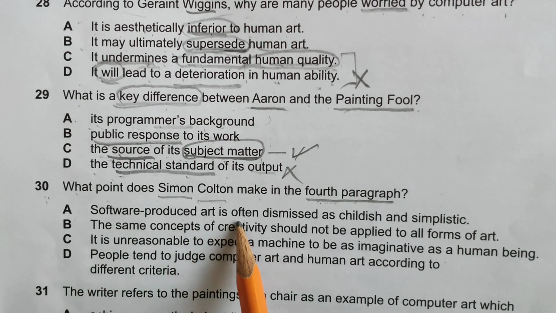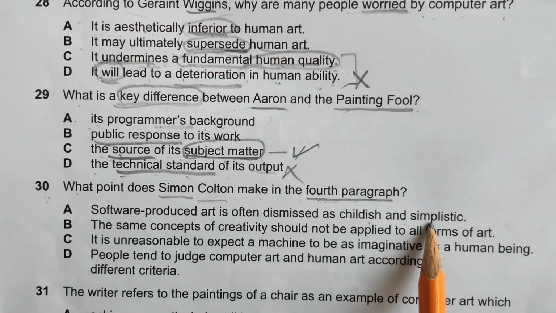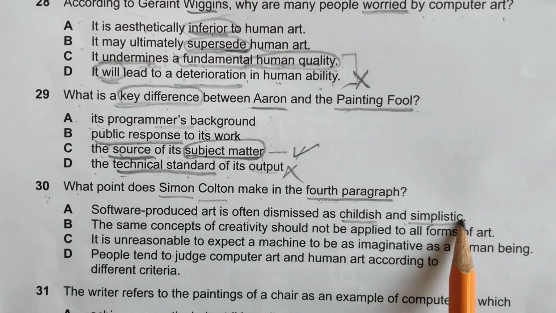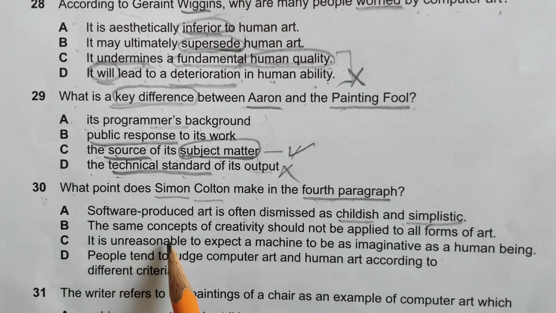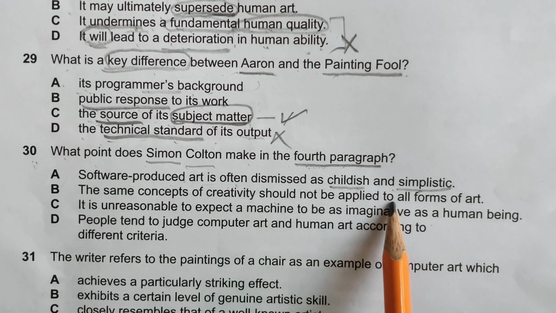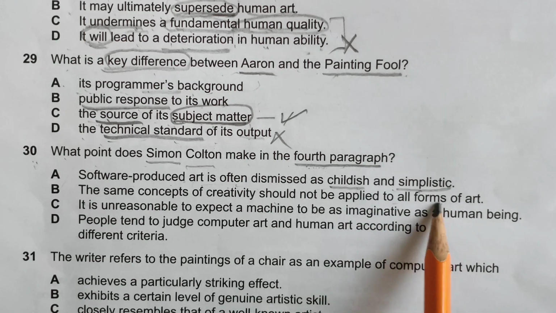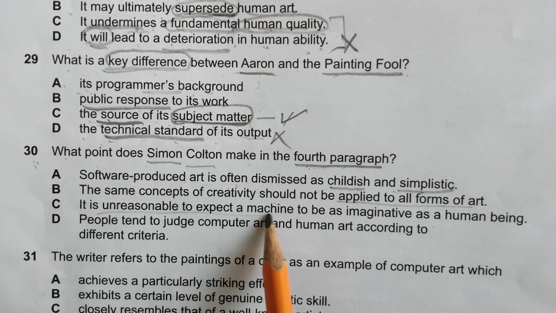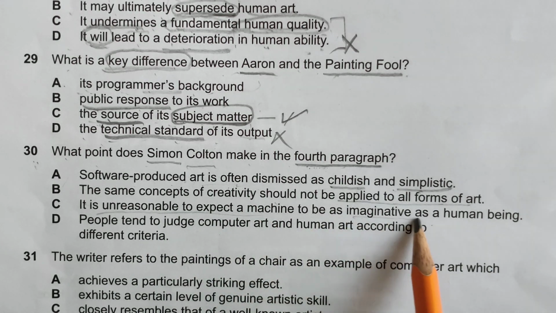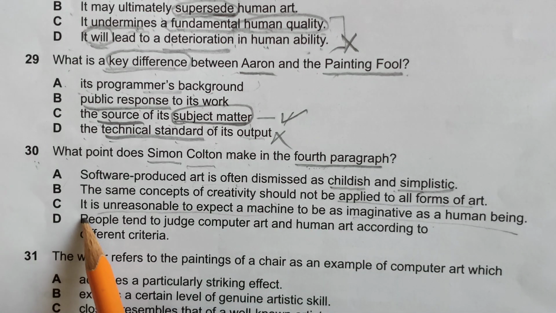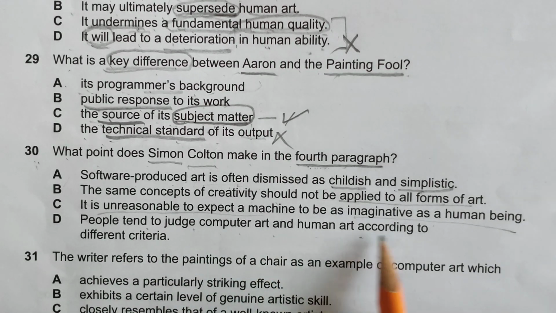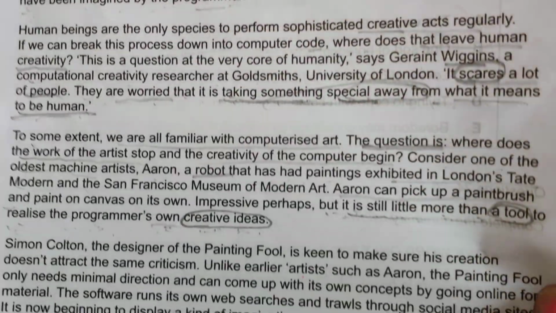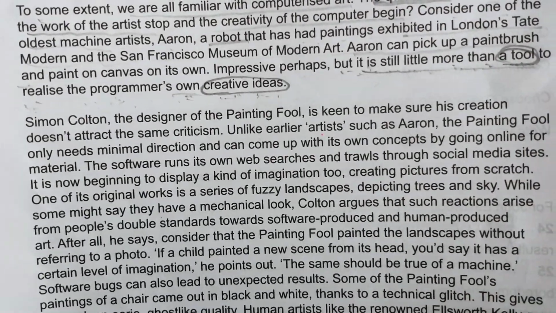Software produced art is often dismissed as childish and simplistic. Okay, childish and simplistic, this word must be given. The same concept of creativity should not be applied to all forms of art. It is unreasonable to expect a machine to be as imaginative as a human being. People tend to judge computer art and human art according to different criteria. Okay, criteria. Let's read the fourth paragraph now. It's actually a longer paragraph.